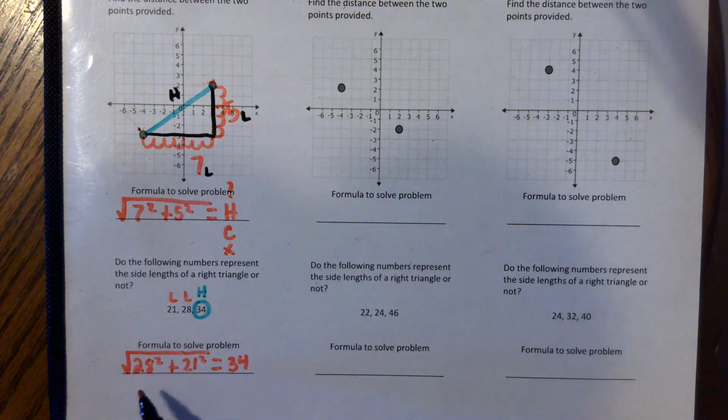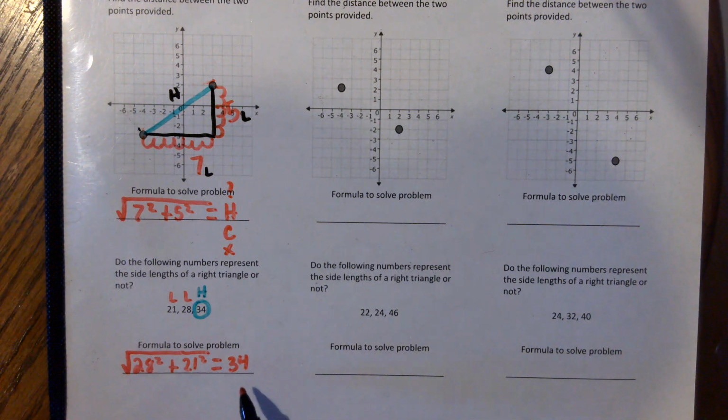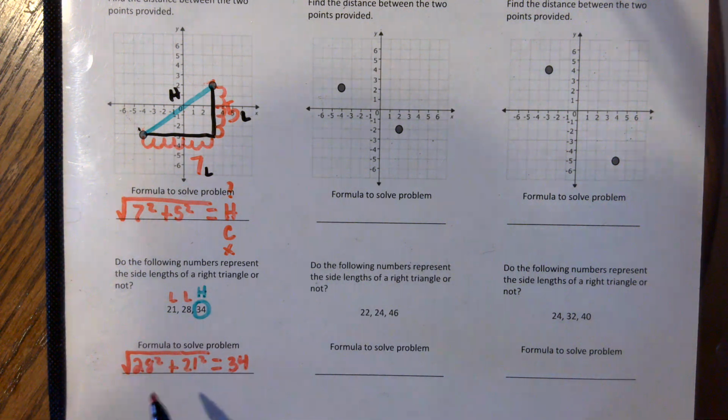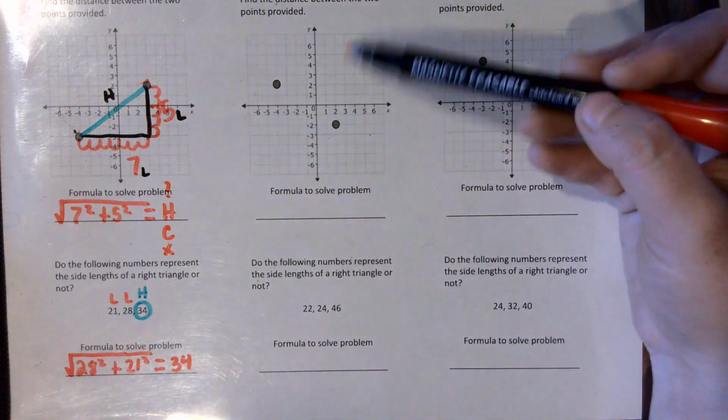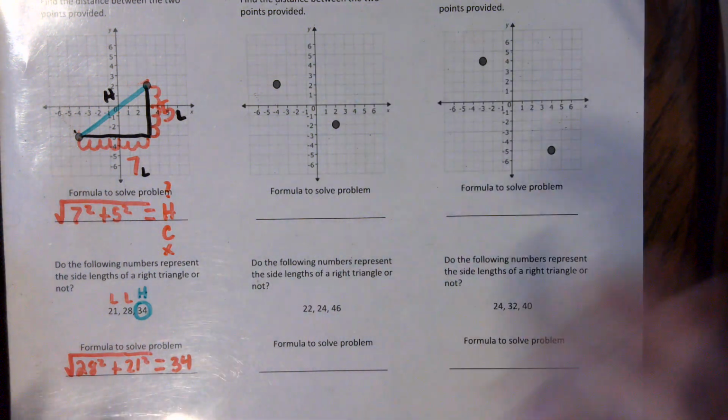Because what's going to happen is when you type this into your calculator, square root of 28 squared plus 21 squared, if it does not equal 34, then this is not a right triangle. If it does equal 34, then we're good. This is a solid right triangle, and these numbers would work out. So I want y'all to go ahead and do exactly what I did here for these other 4. Teachers, you may pause the video, and we have one more sheet to complete.